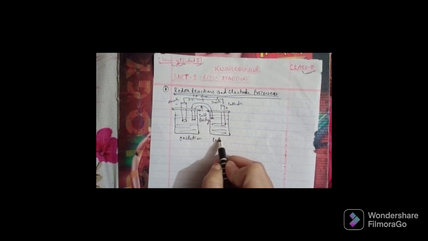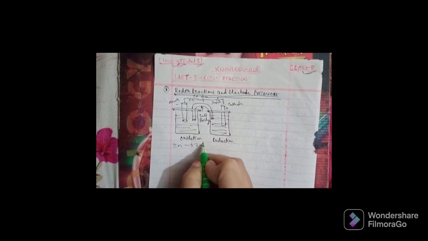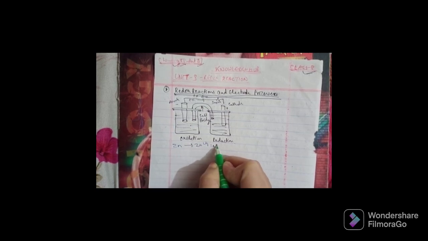Okay, this is oxidation, this is reduction. In terms of oxidation, we talk here about your zinc: Zn gives Zn2+ plus 2 electrons. For reduction, it will be Cu2+ plus 2 electrons will give Cu.